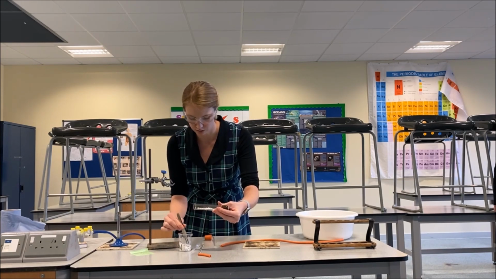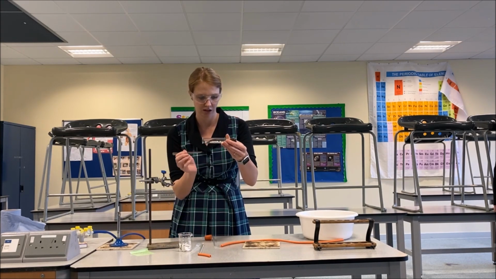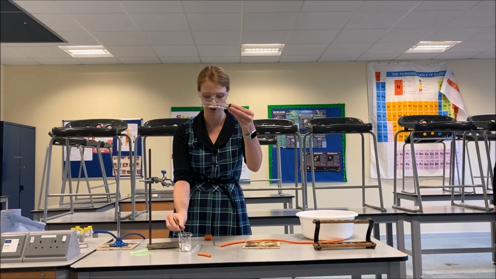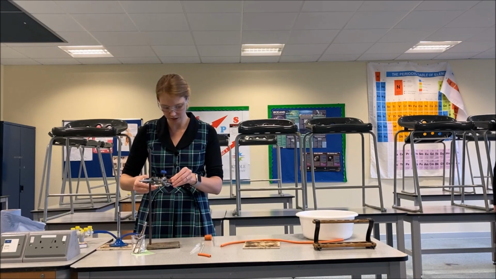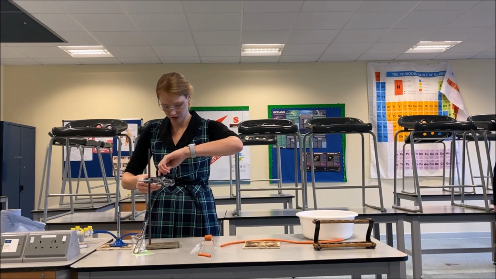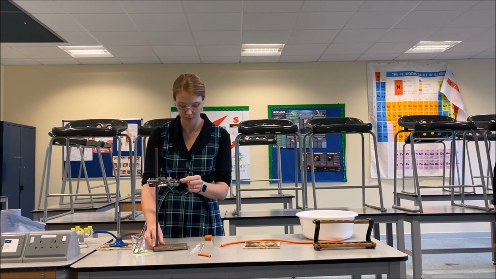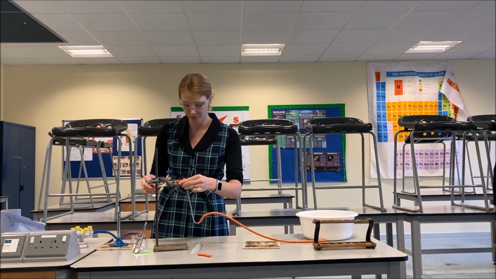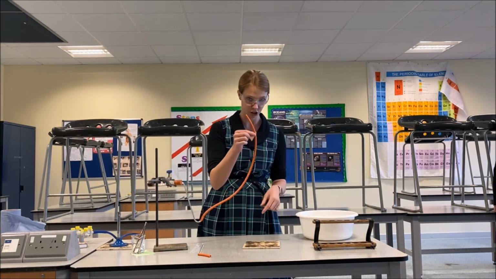Try and get some of these really small bits, which have a larger surface area to volume ratio, and you kind of want them in the middle of your boiling tube, like so. I'm then going to place it very carefully onto my clamp stand. And you'll notice that I have clamped it right near the end of the mouth of the boiling tube. And I'm going to place a bung inside. And this bung is connected to a delivery tube.